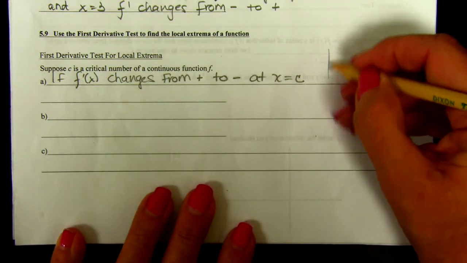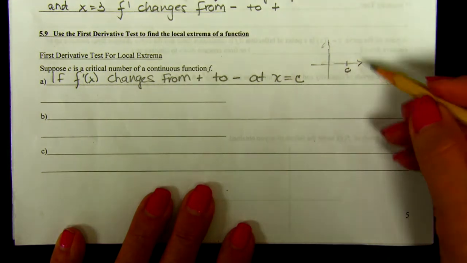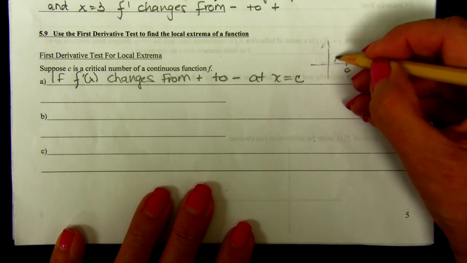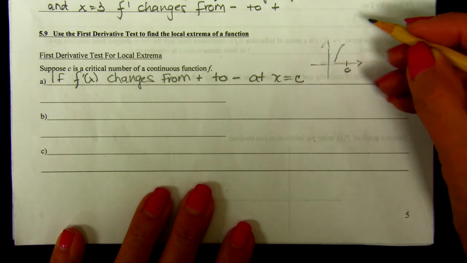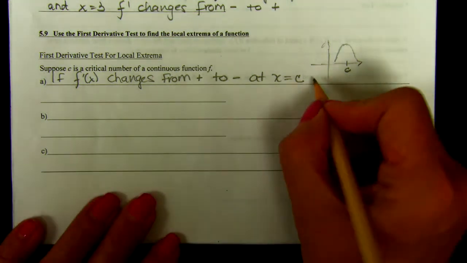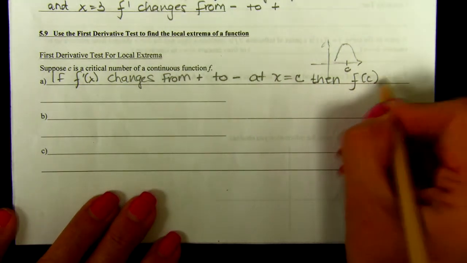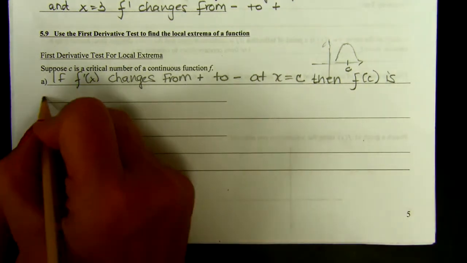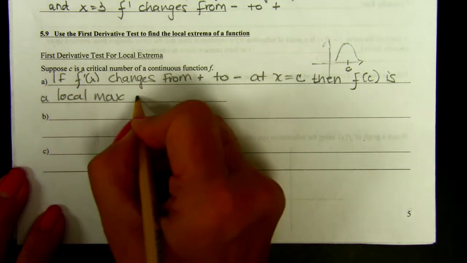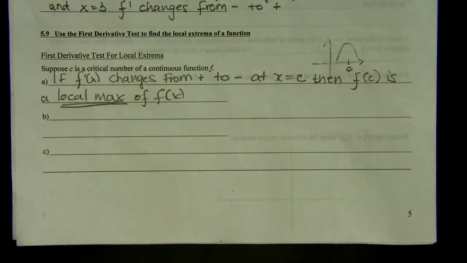Let's just draw a little graph of what that might look like. Here's c, and at c, the derivative is 0, and the slope is positive before c, and then negative after c. Then what can we say about f of c? Well, then we can say that f of c is a local max of f of x. We don't know necessarily that it's an absolute max, but we know that it is a local max.